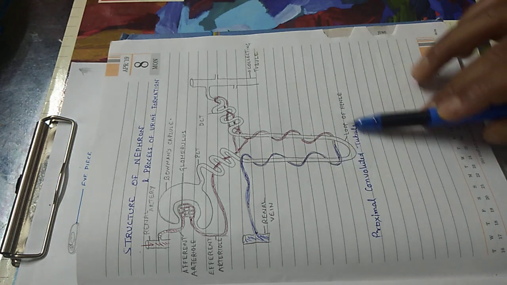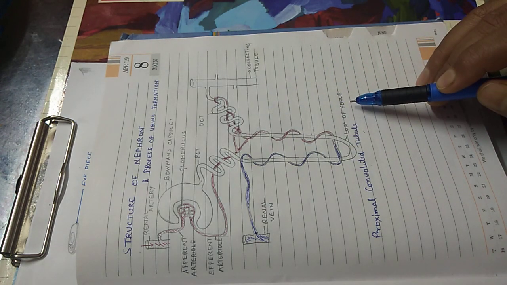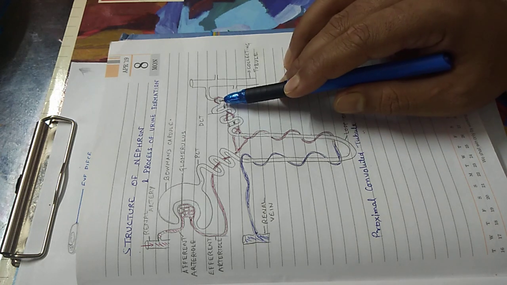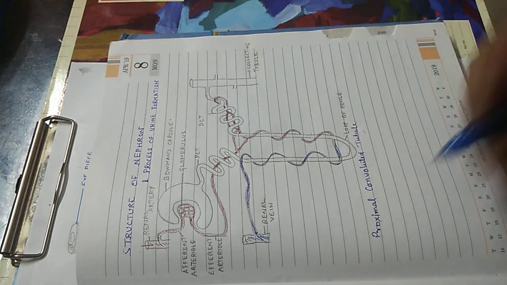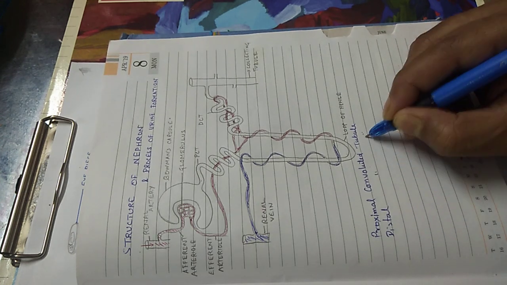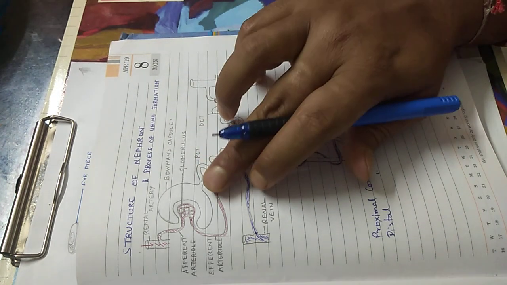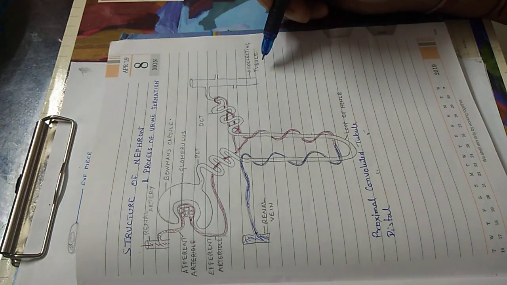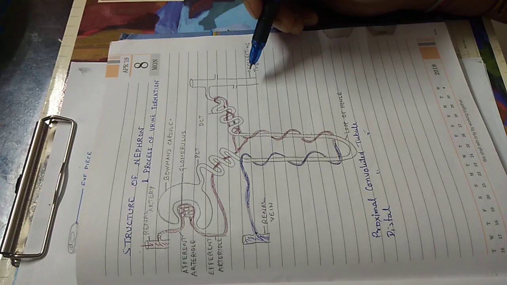PCT then leads into a hairpin-like bend which is called the loop of Henle. After that, it forms another coiled structure which is called the DCT. DCT stands for distal convoluted tubule. Distal means away from the Bowman's capsule. The DCT then goes and joins the collecting duct or the collecting tubule.